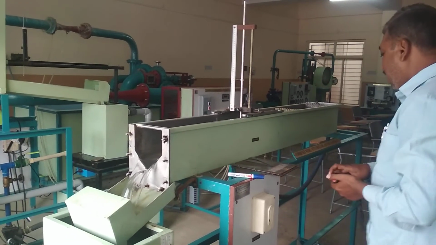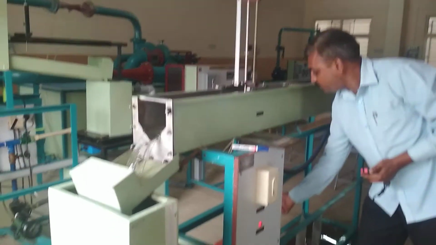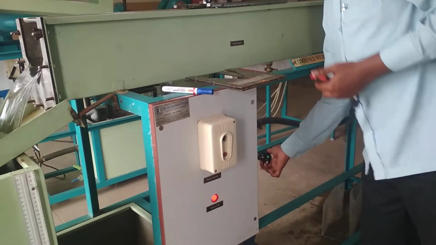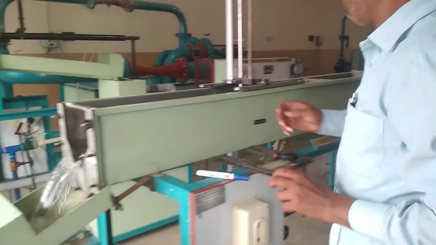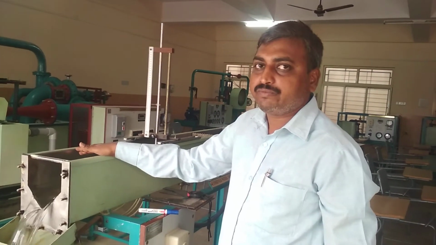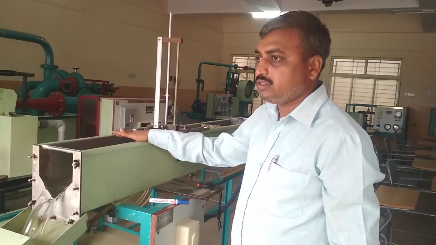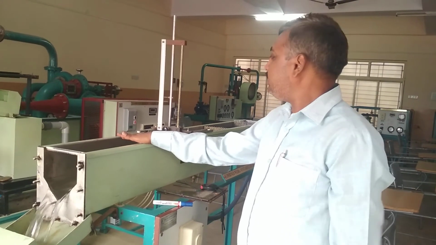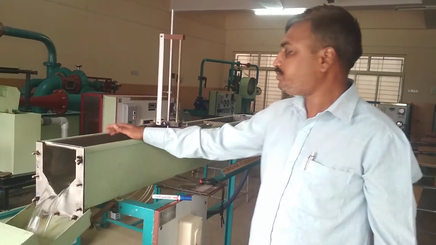Now I will turn this valve for the second set of readings. I will adjust the flow rate. Once again I will wait for 1 minute for the flow to settle because I have adjusted the valve. Once the uniform flow is reached, I will set the pointer gauge once again to measure H2.